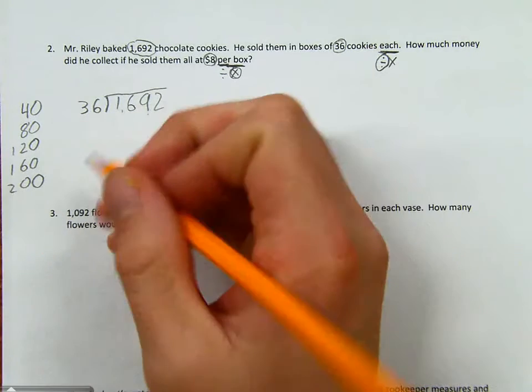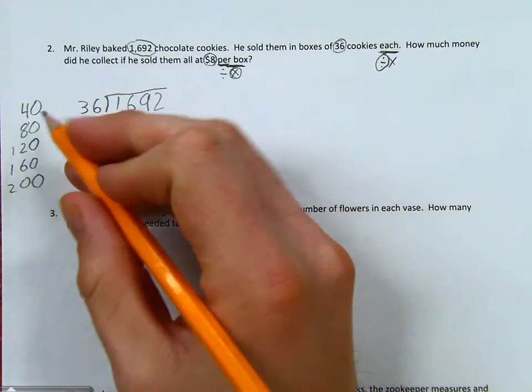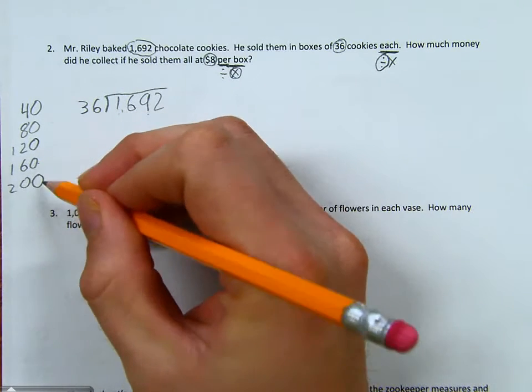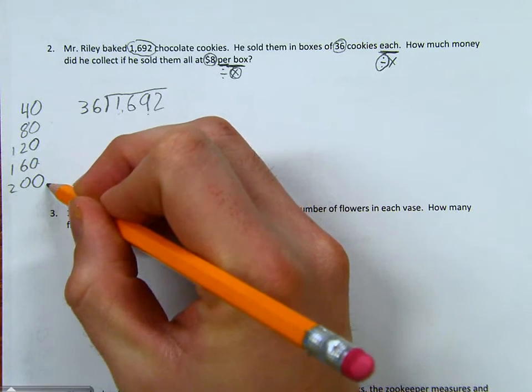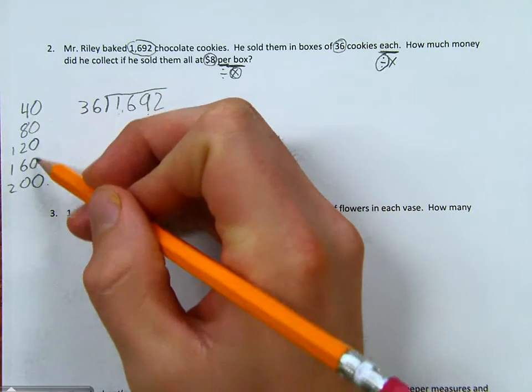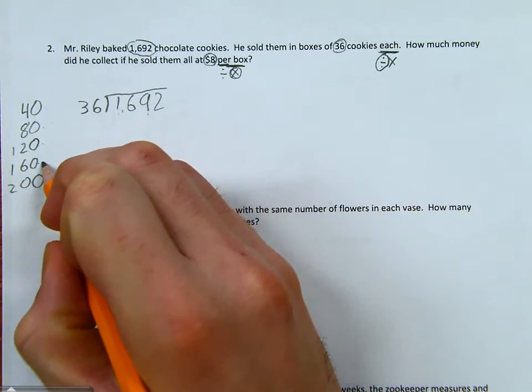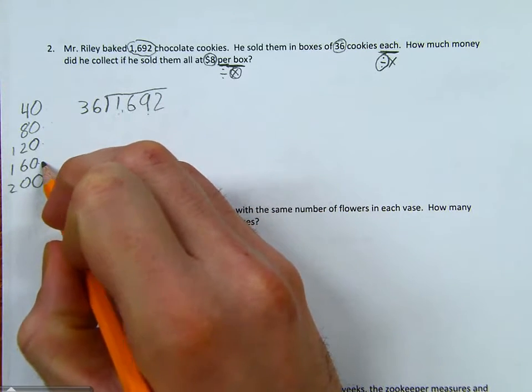So let's try 169. I'm going to look down through my skip counting. Well, I have 160 here, and then I have 200. 200 would be too much. So I have 1, 2, 3, 4. 4 times 40 would be 160. So let's try 4.